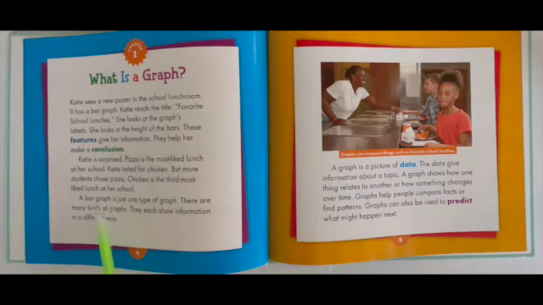A bar graph is just one type of graph. There are many kinds of graphs. They each show information in different ways. Now, a graph is a picture of data. The data gives information about a topic. A graph shows how one thing relates to another or how something changes over time. Graphs help people compare facts or find patterns. Graphs can also be used to predict what might happen next.